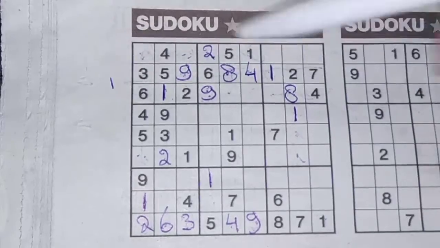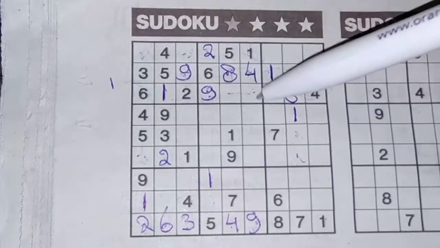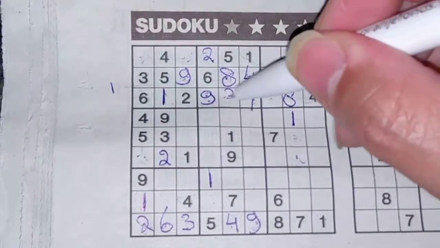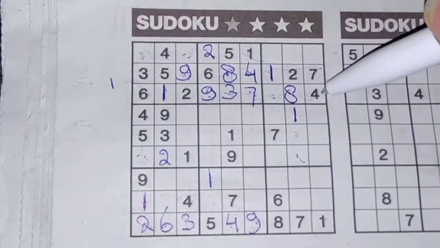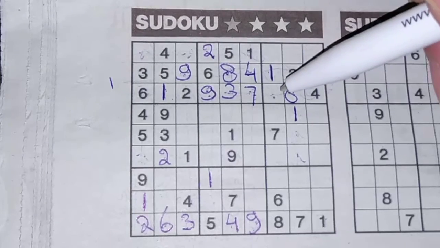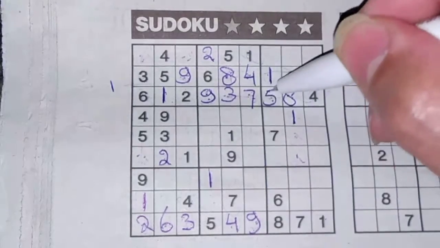Two numbers left in this big square for the numbers 7 and 3. We have a 7 here, no 7 there. 7 should be here, and the 3 goes there. One number left in the third row for the number 5. 5 is missing, yes.